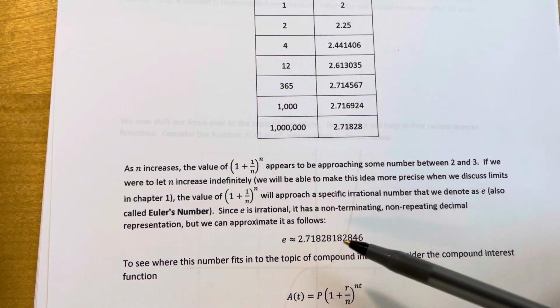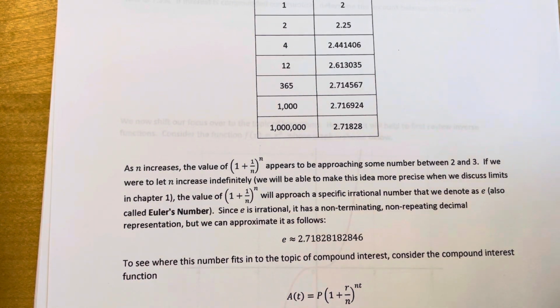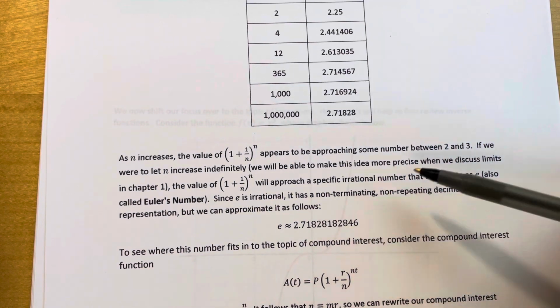So the concept of allowing n to increase indefinitely is wrapped up in something that we talk about in the first chapter of our book called limits. So we need to talk about this formally, we need to be able to deal with limits. We haven't talked about limits yet, so I can't make this too formal quite yet. But we have enough information here.